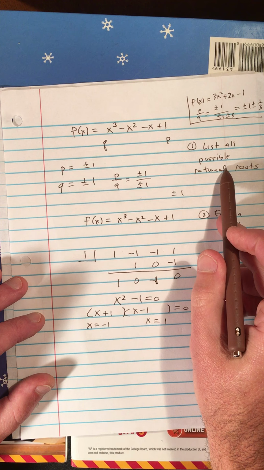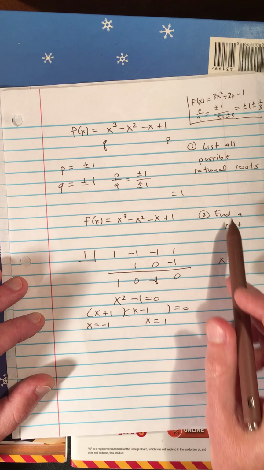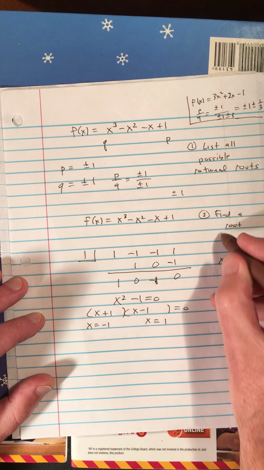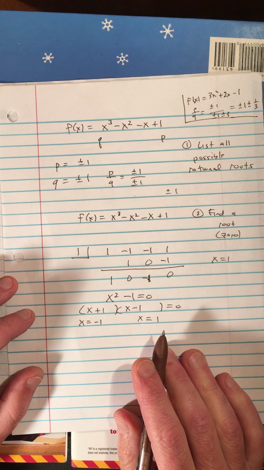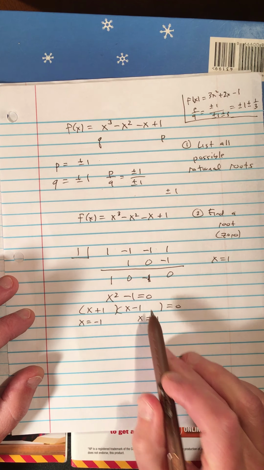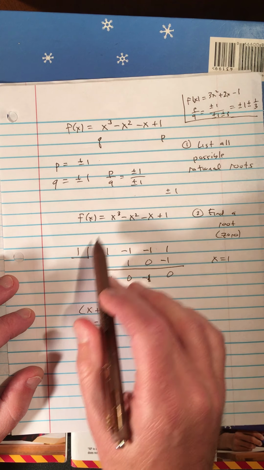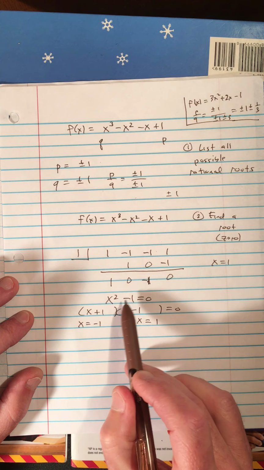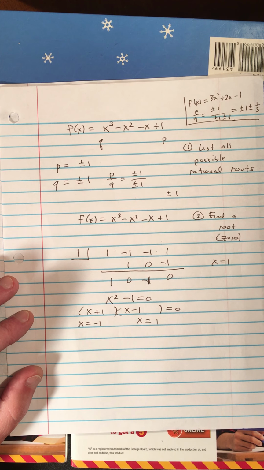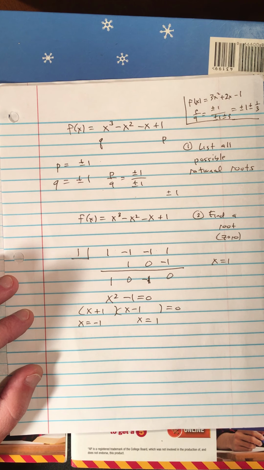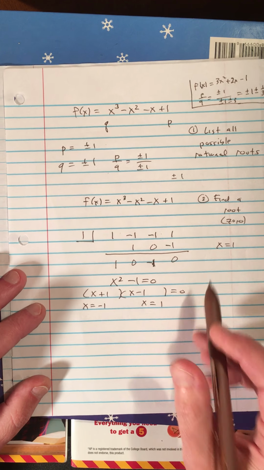So what are the possible zeros? Find a zero, find a root. Sometimes they say find a 0, means the same thing. Factor to solve. What is the new equation? Like the old equation was this. What's the new equation? It's x squared minus 1 equals 0. And so you have this, guys.